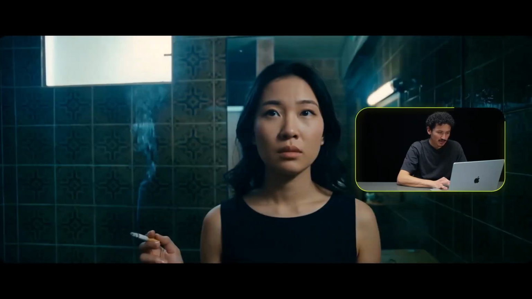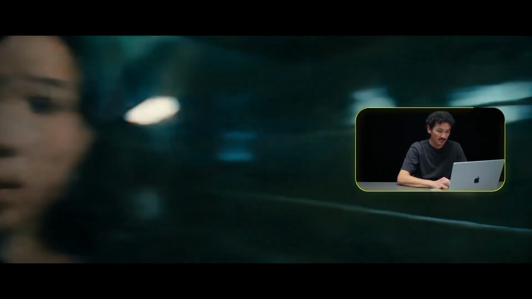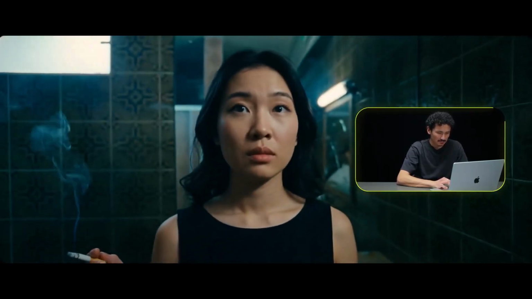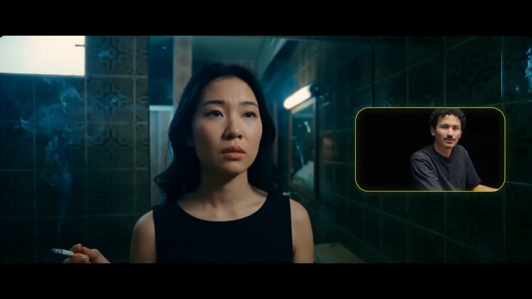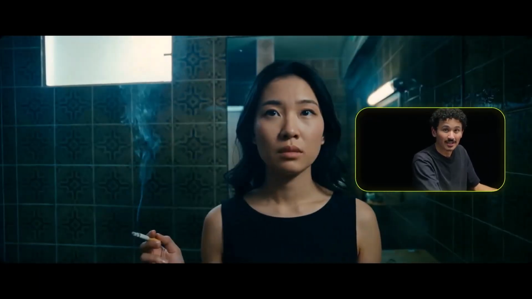Nothing morphs in the process, and the motion is very smooth. I also really like the sound effects that it added. This is a big step up from Kling 2.6. It's interesting how it also imitated a rolling shutter and kept a slight shake as well.